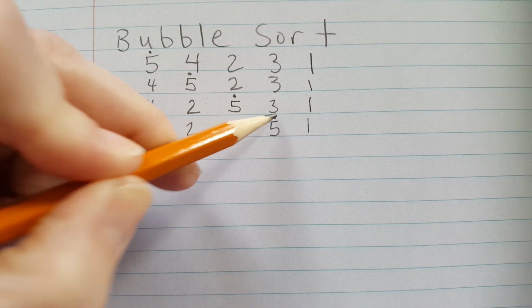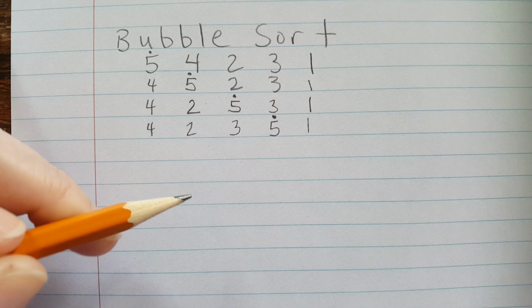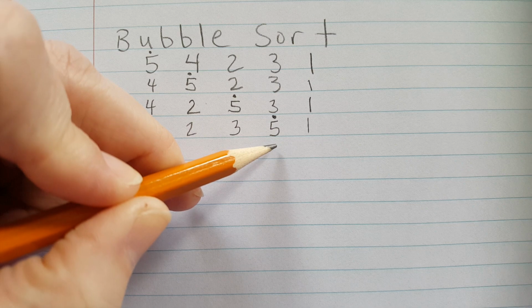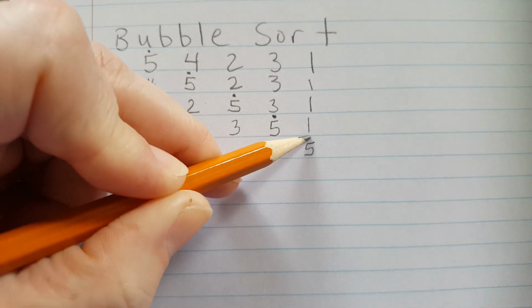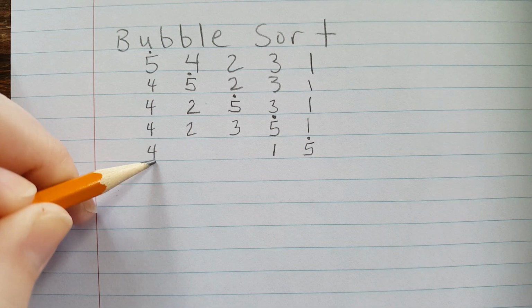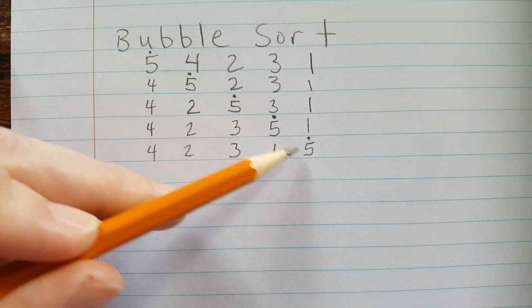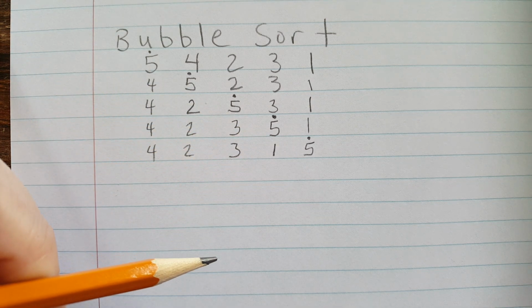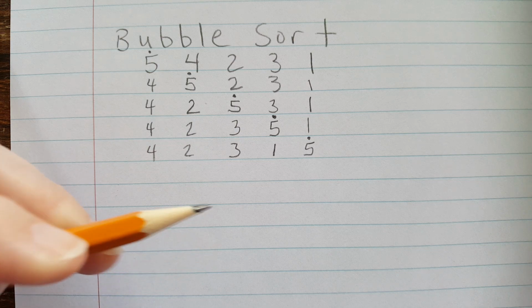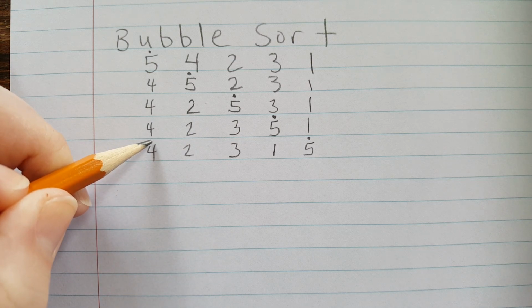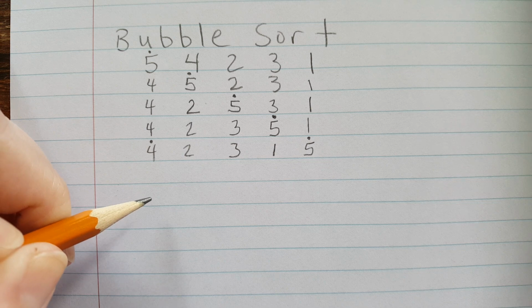And I'm going to move my little dot along. So now 5 and 1 need to be swapped because they are out of order. And I move my little dot along, and I copy everything else down. At this point, the dot has made it all the way to the end, and that means I've completed one pass of the array, and I go back to the beginning, and I place a dot on the beginning, and I start the process again.